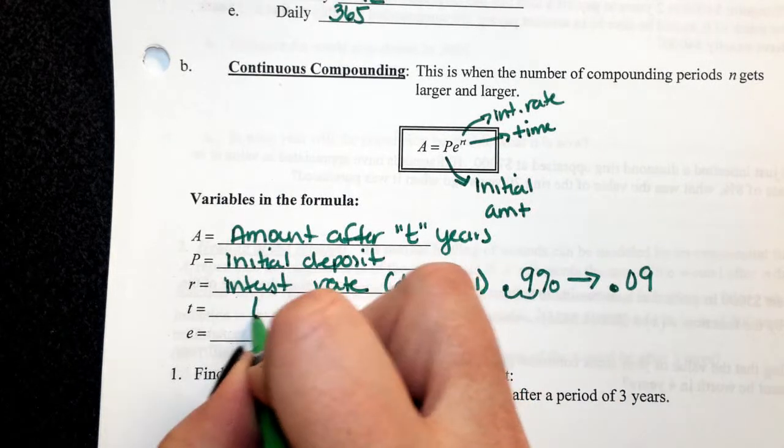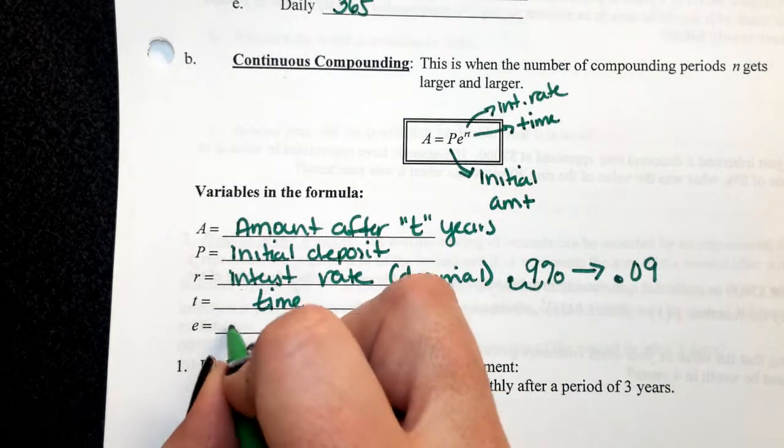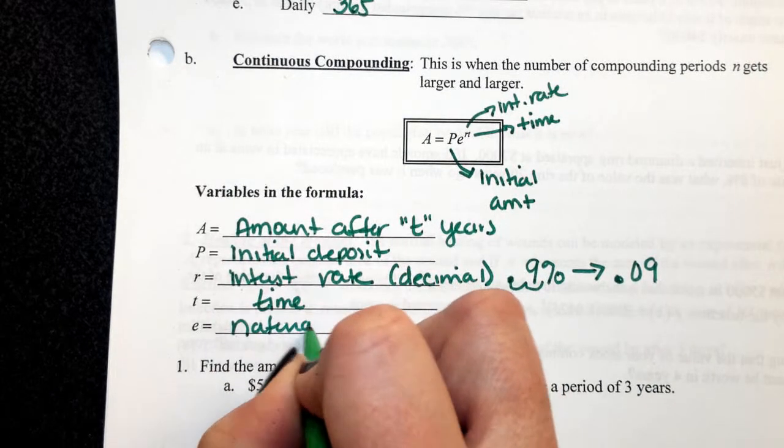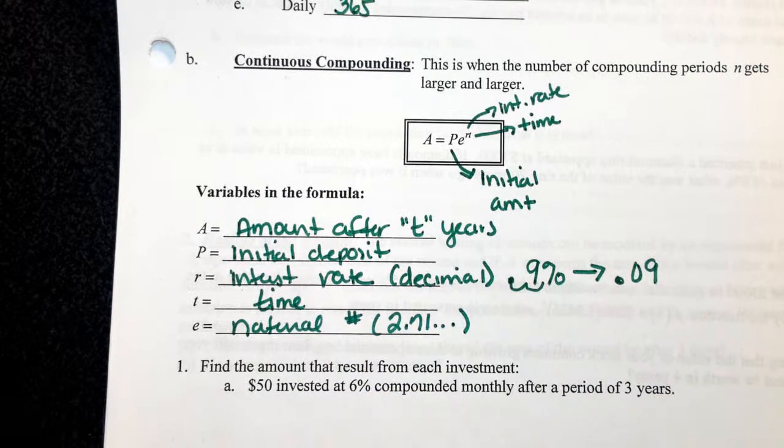T is time. E, again, is our natural number. And remember, it's about 2.71... You have an E button on the calculator that you'll use. You won't round it to 2.71. You'll use the E button on your calculators.